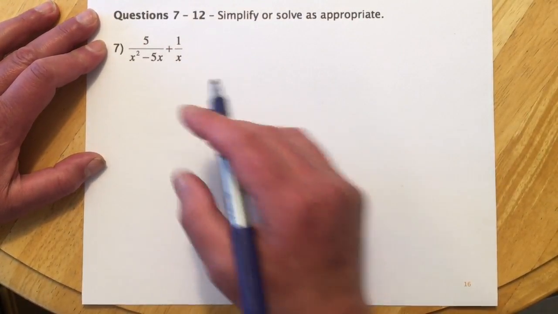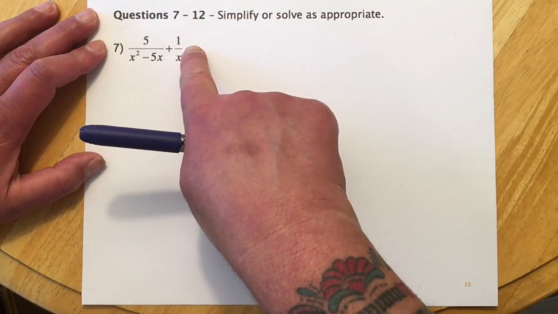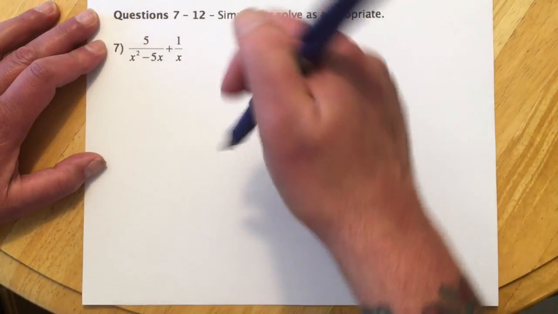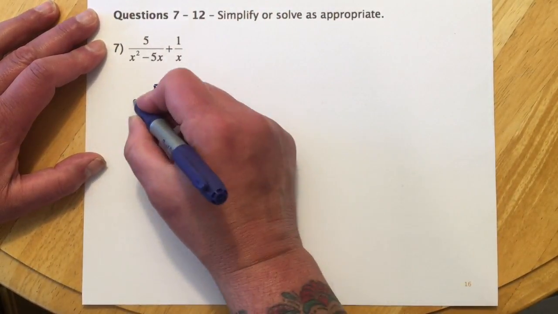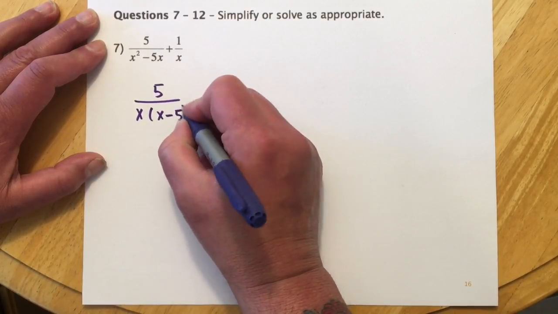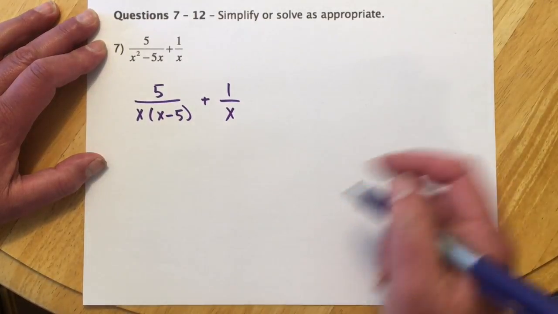So for number 7, the thing I guess I should explain is I look at this, I don't see any equals. So that means we're in 7-3, so I'm going to multiply by what it's missing. First step is to factor the denominator for either section. But then it's right here where we have to decide, okay, so what am I doing?